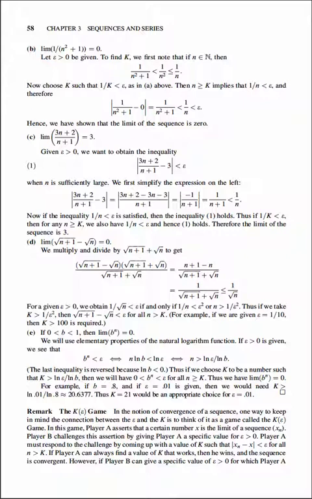Now in example E, it's using elementary properties of the natural logarithm function that we haven't proved, but hopefully you know how logs work from previous courses. So you can kind of run with that. So the examples are nice. Read through them. Hopefully you can understand where they're coming from, but we'll spend a lot of time on that in class. I really like the remark at the bottom of page 58 about the K of epsilon game.